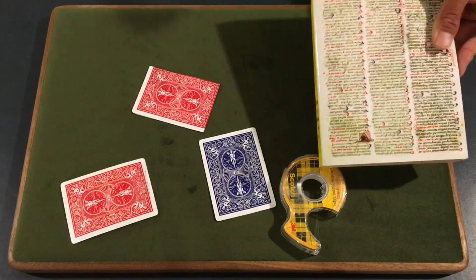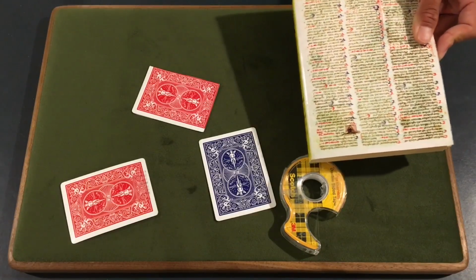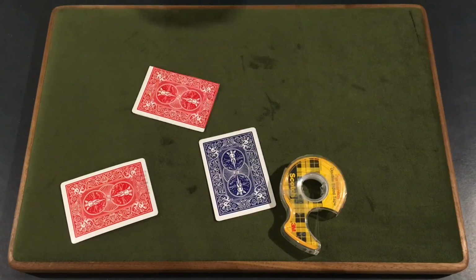Now, this book is done. You don't need this book for the performance. You no longer need it for the setup. This book is gone, okay?